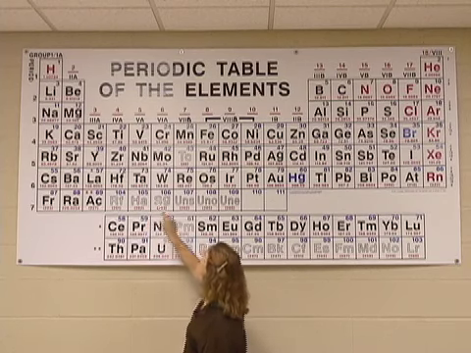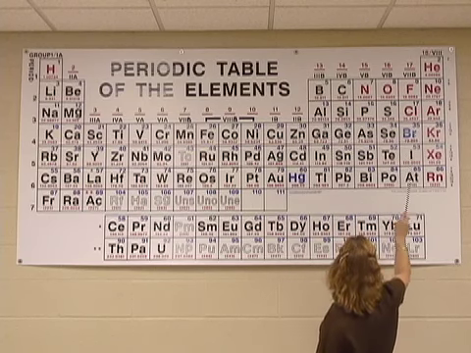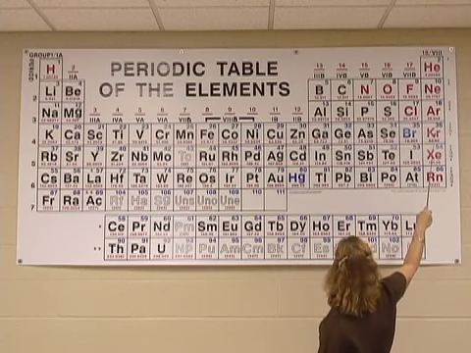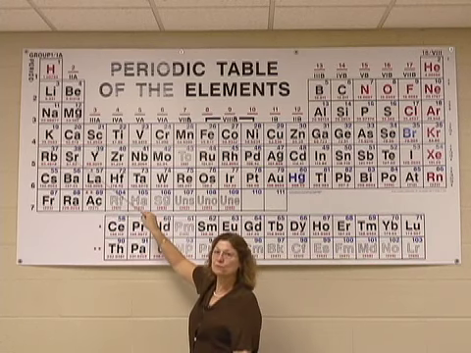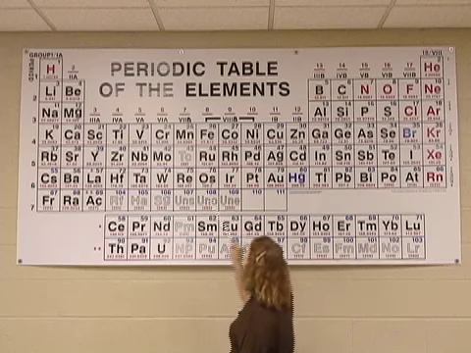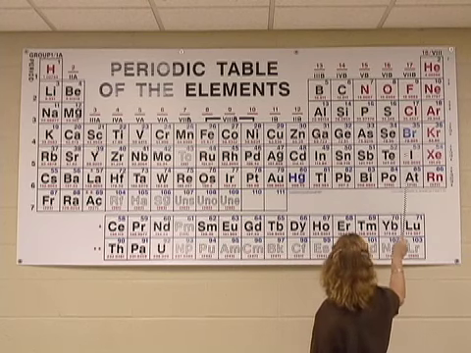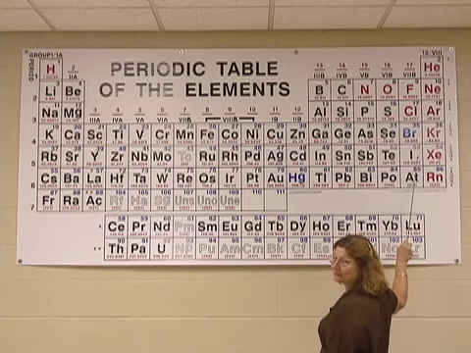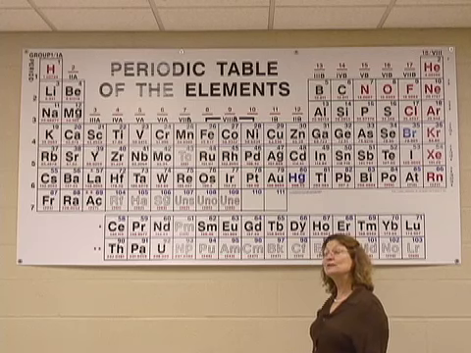Now we know from the diagonal rule that the D block is 1 energy level behind. So we have 3d10 and then 4p6, 5s2, 4d10, and 5p5 for iodine. The next one that I'm going to do is bismuth.